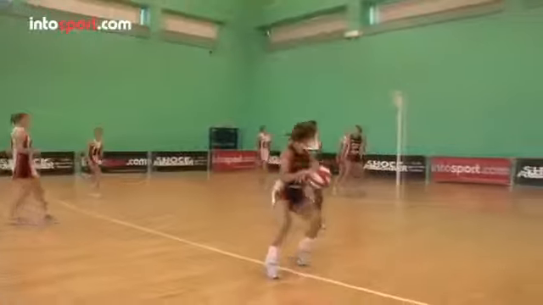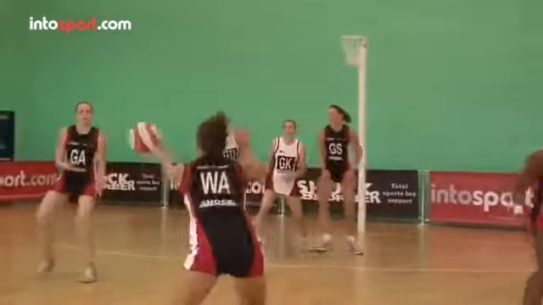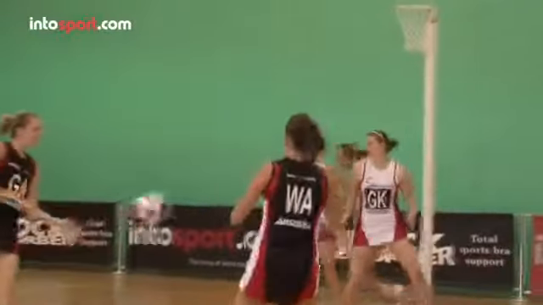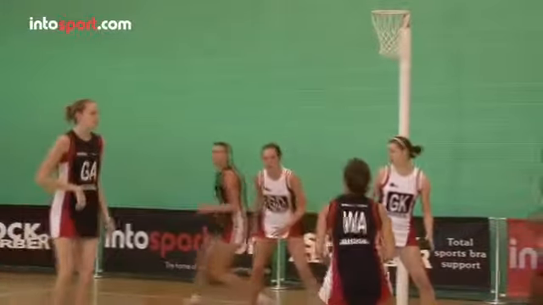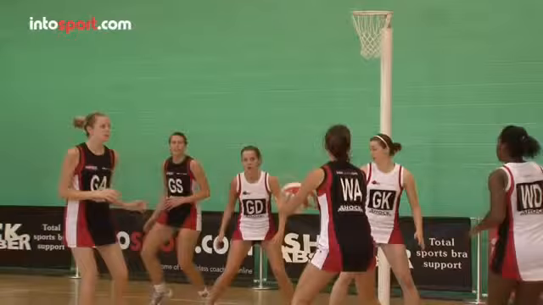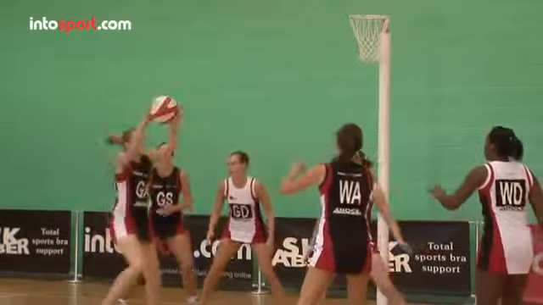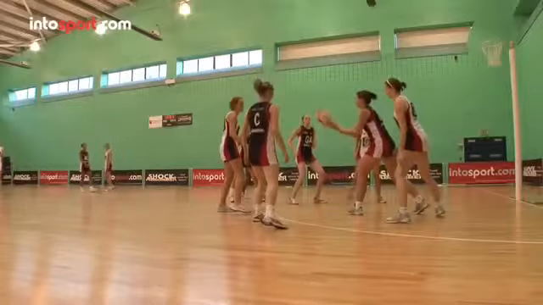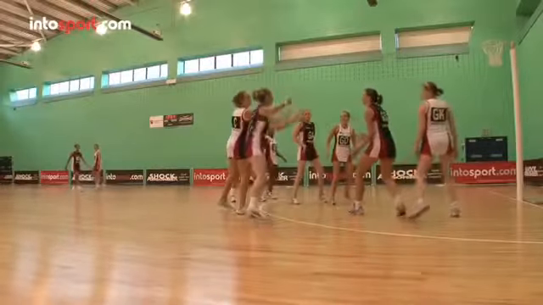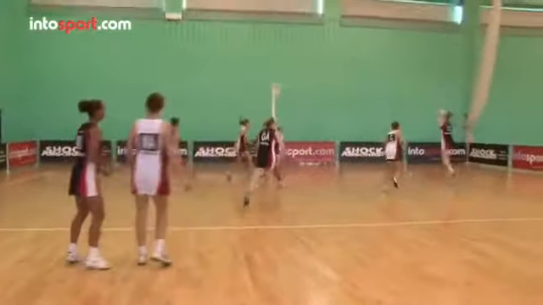This rule states that at the moment the ball is passed, there must be room for a third player to move between the hands of the thrower and those of the receiver, which effectively means that the ball must actually leave one player's hands and fly a distance equivalent to the width of a player before it touches the receiver's hands. There's also a limit on how far you can throw a pass to.